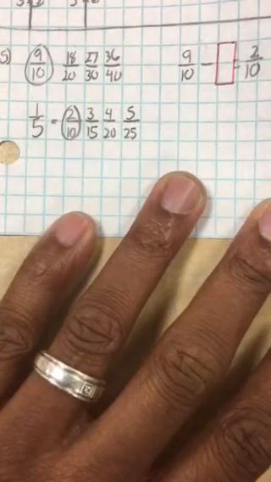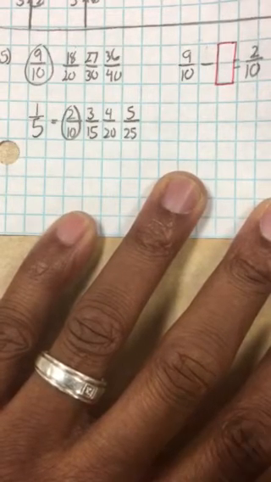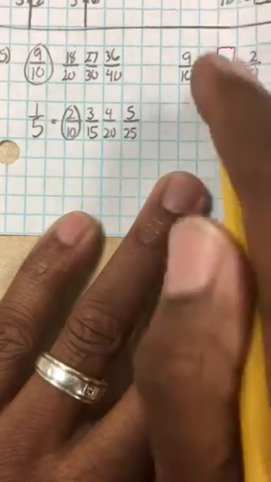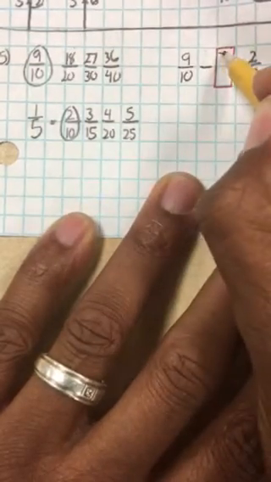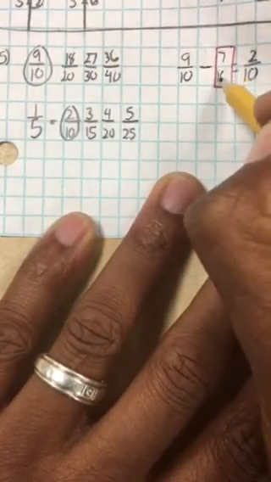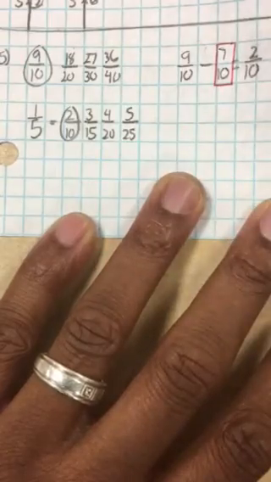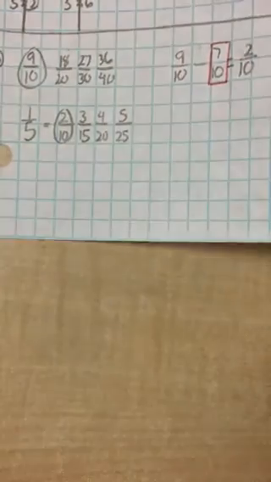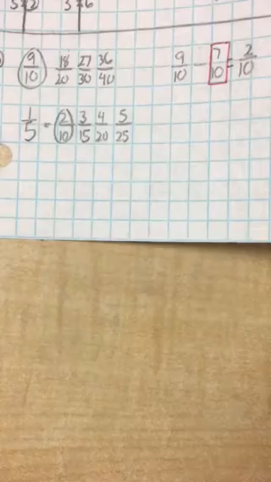So now I have to figure out, if I have 9/10, what can I take away to have 2/10? So 9 minus 7 will give me 2. So that should be 7/10. And we'll do one of the problem solvings at the bottom.